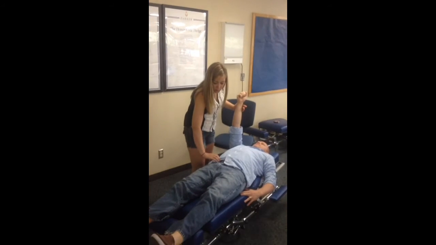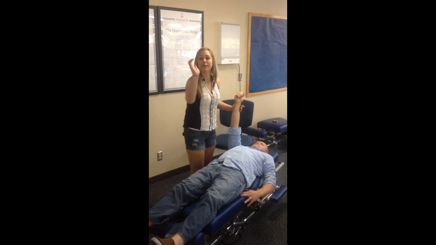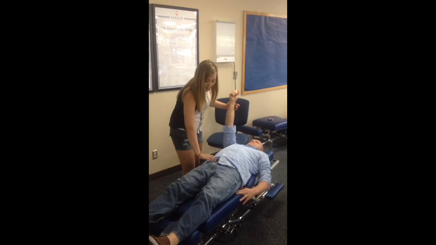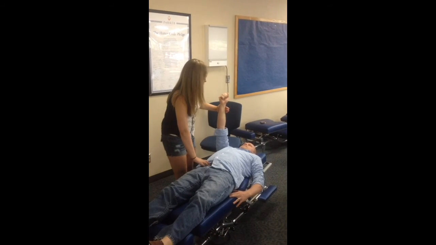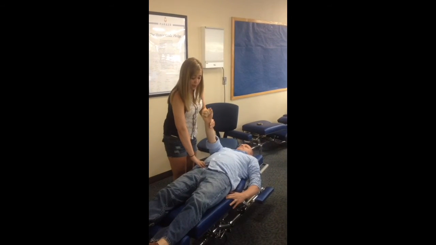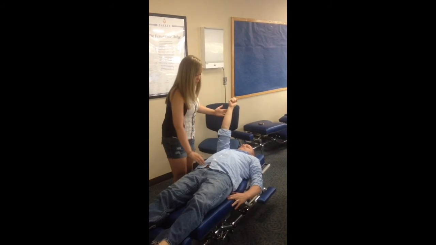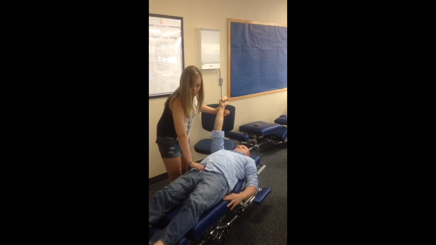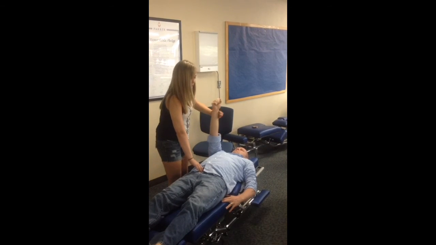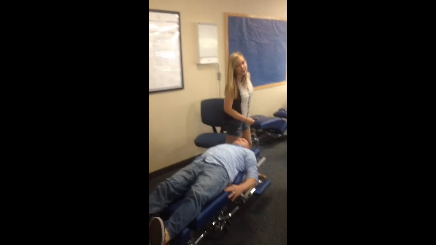So, I'm going to do it with flat 4 fingers. So now I'm going to retest here. So that was weak. Come to the inferior pole and test again. And that was a little weaker than the first try as well.